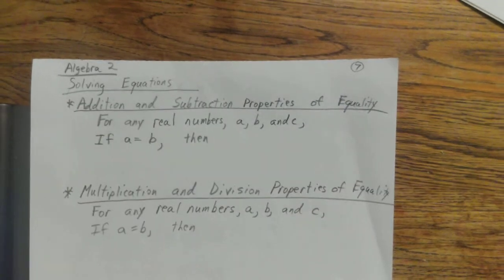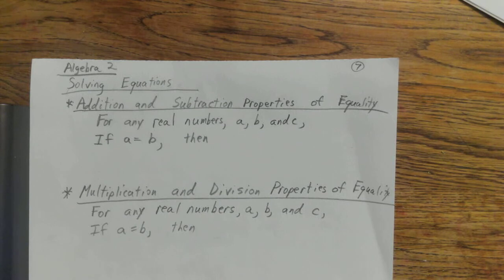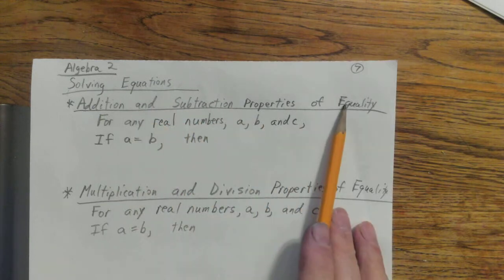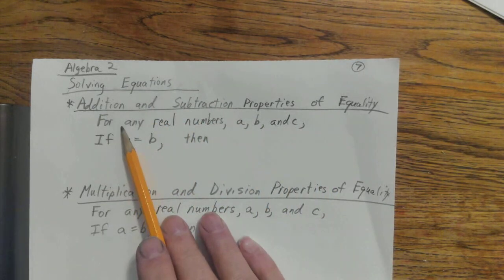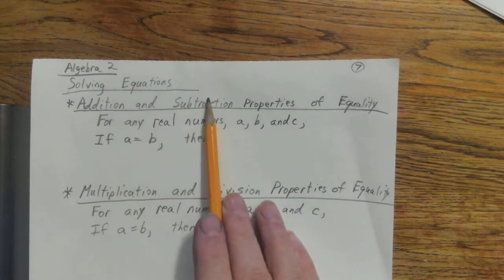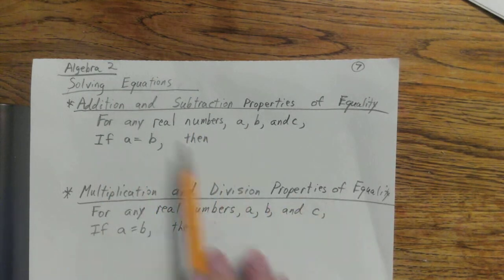Hi everyone. We are now working on solving equations. It is lesson 1-3, and there are two properties: addition and subtraction properties of equality, and then multiplication and division properties of equality.